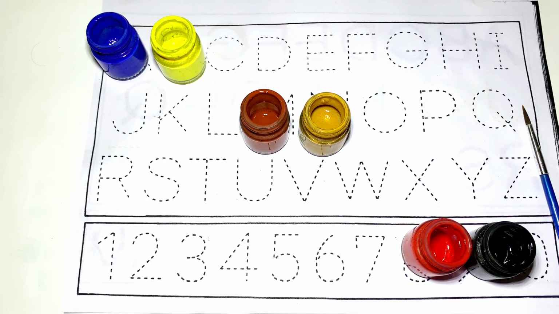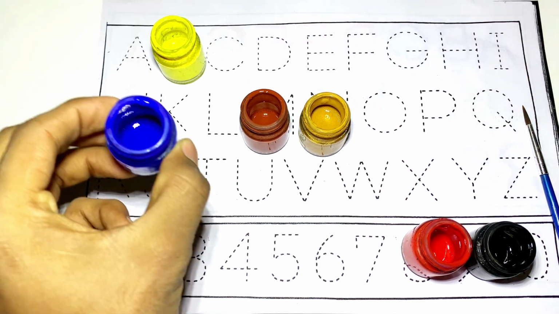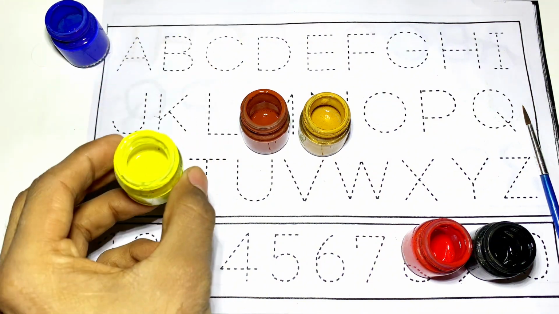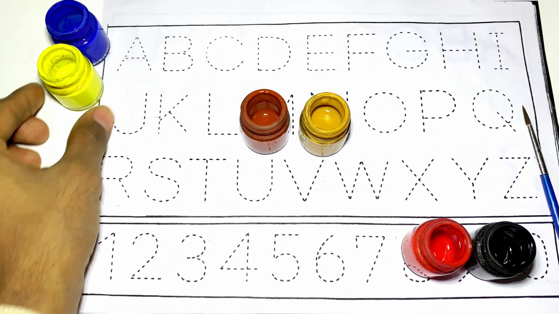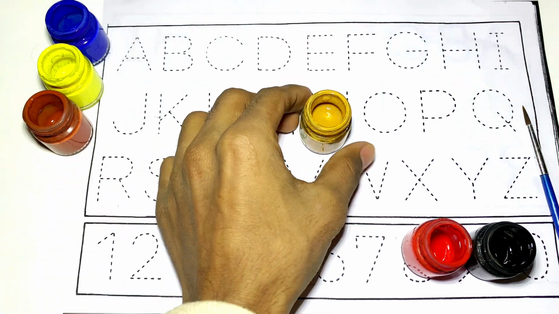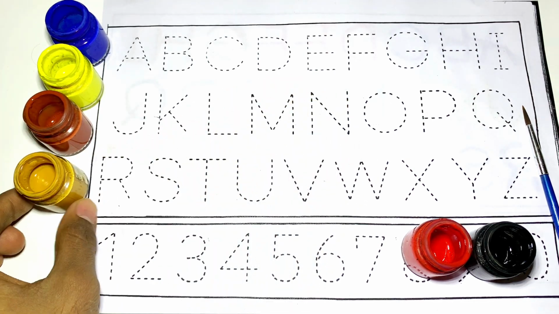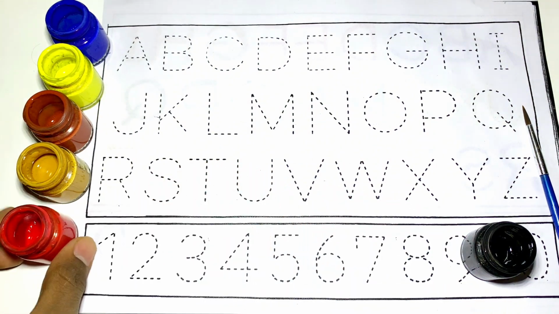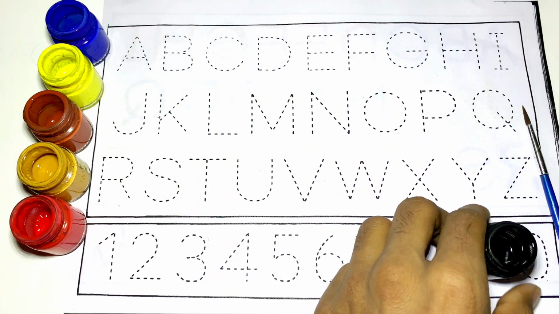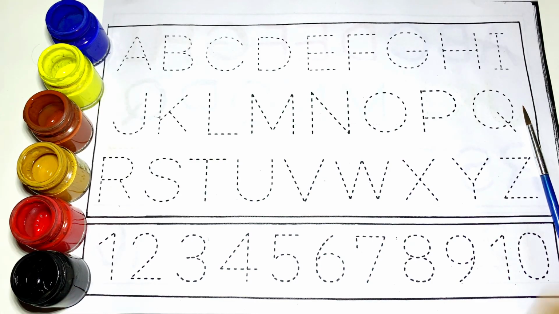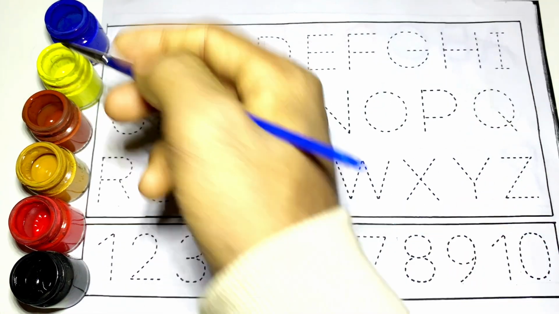Today learn alphabets and numbers. Kids, colors name: blue color, yellow color, brown color, yellow ochre color, red color, black color. Kids, now coloring alphabets and numbers.